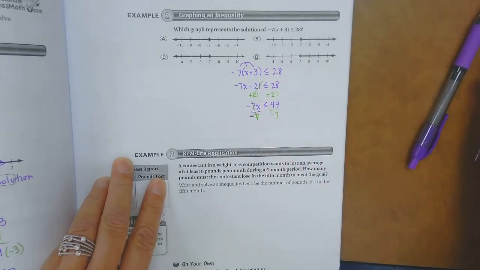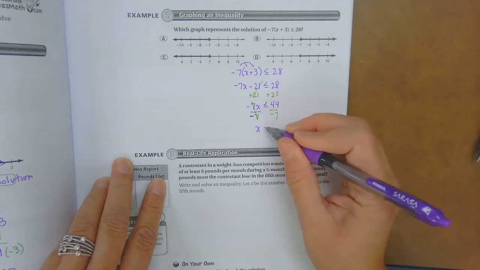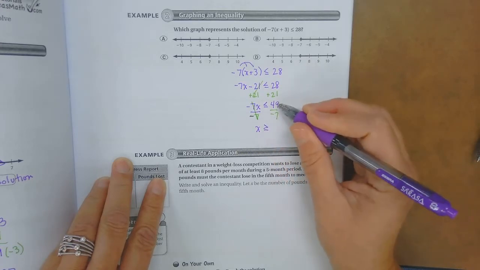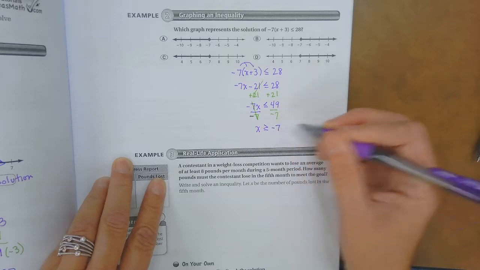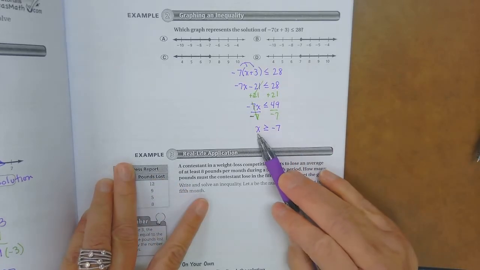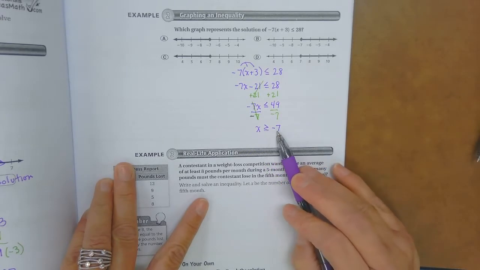Those are gone. I'm dividing by a negative as an inverse operation, so we know our sign has to flip, and 49 divided by negative 7 is a negative 7. So we want all the quantities that are greater than or equal to negative 7.